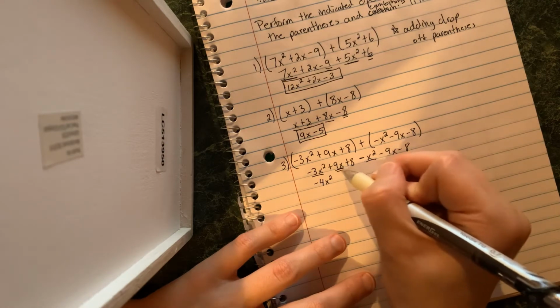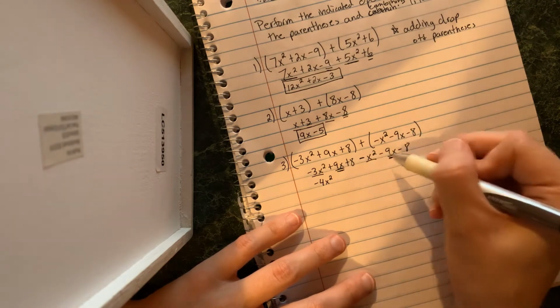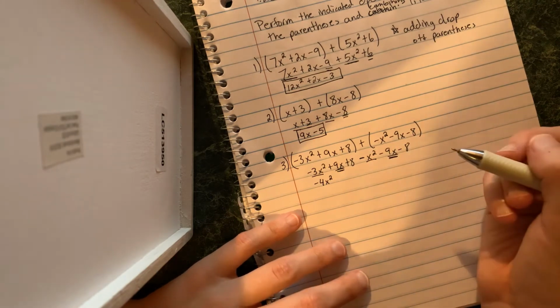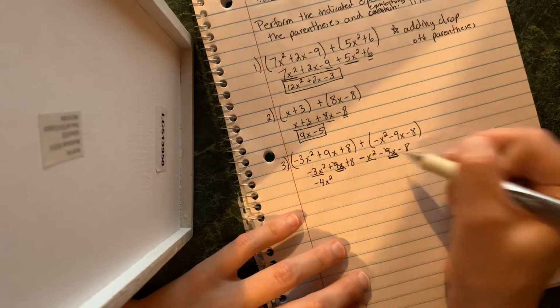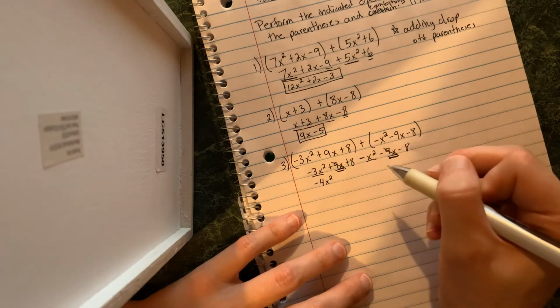Then we have an x and an x here. Well, in this case, 9 and negative 9 add up to 0. So really, these are just going to cross out completely. 0x is still just 0. You don't want to write that out as any type of answer.